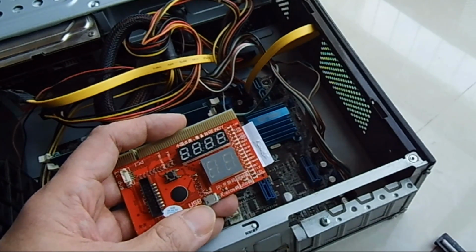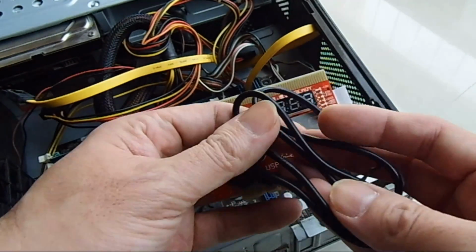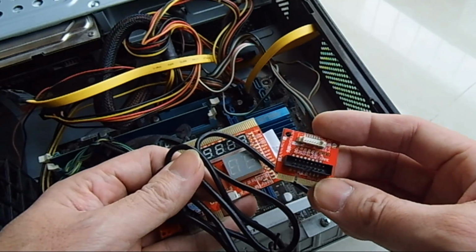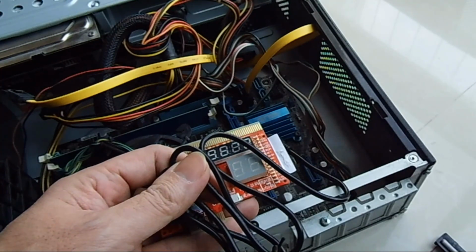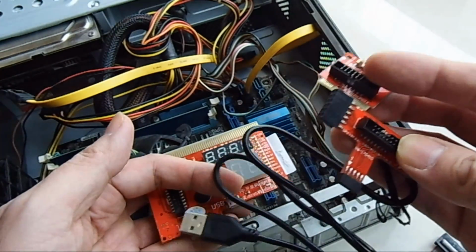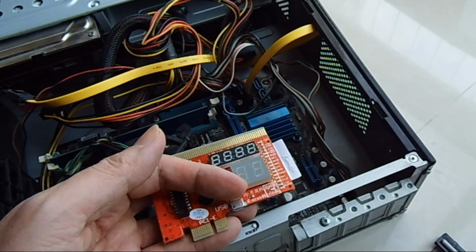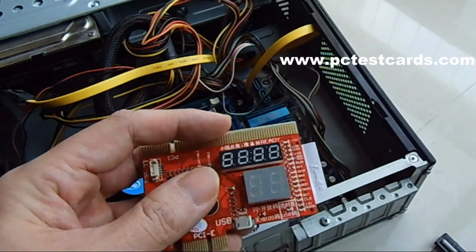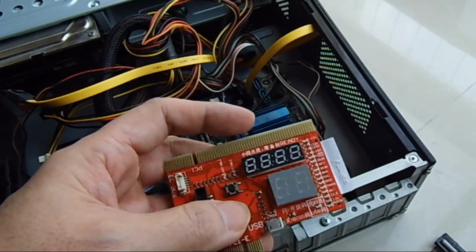This USB wire is also needed when using the laptop miniPCIe. So for these two connectors we need to use the USB. Any other connectors, including PCIe and PCI, we don't need to use USB.